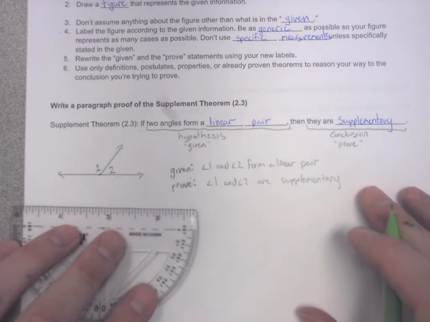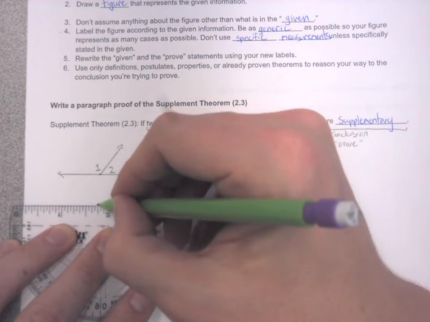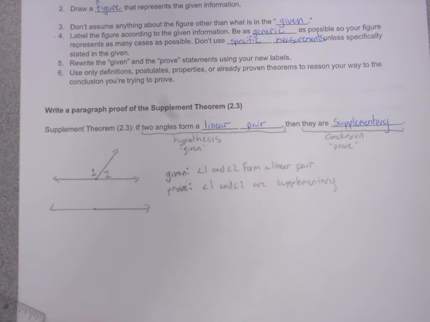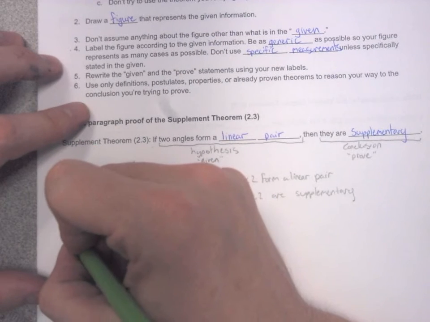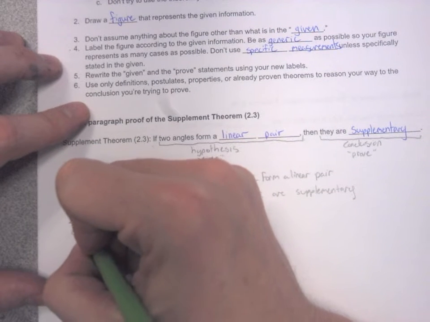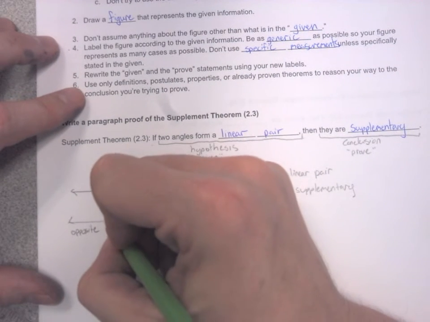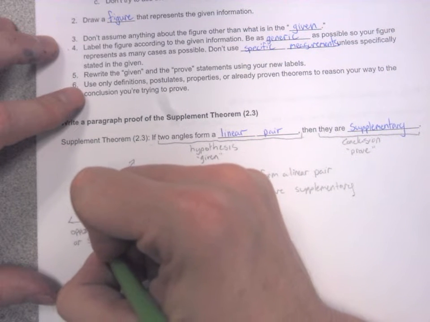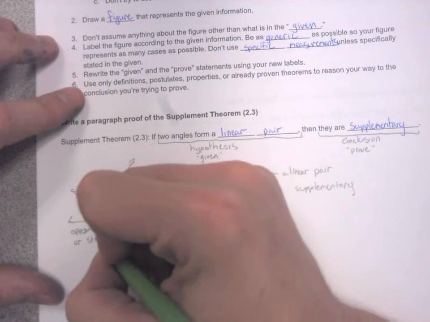So if I just draw the non-common sides of angle 1 and angle 2, that's what it looks like, right? Because this is the common one. So notice that that is opposite rays or a straight angle. You wouldn't normally write this in the proof. This is just for us as a reference. So opposite rays, or in other words, a straight angle or a straight line. Those are all basically equivalent definitions.